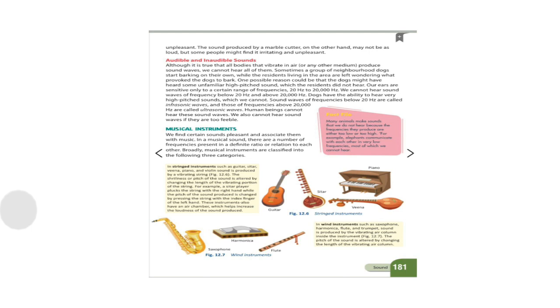These instruments also have an air chamber which helps increase the loudness of the sound produced. So now all of you are clear, I think. Stringed instruments. The next one, wind instruments.